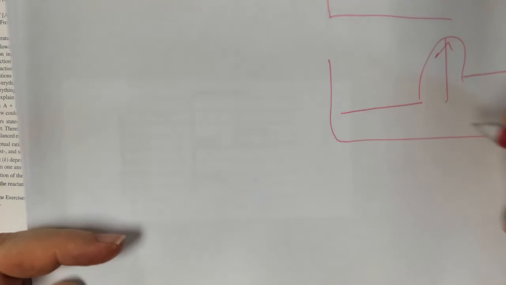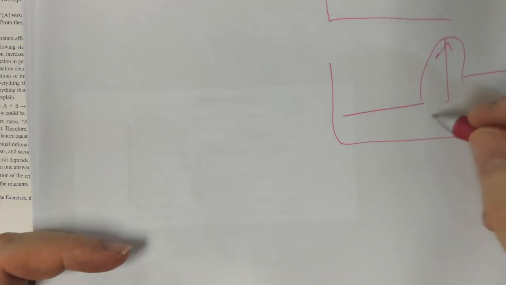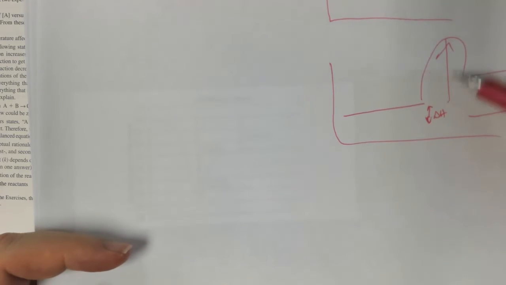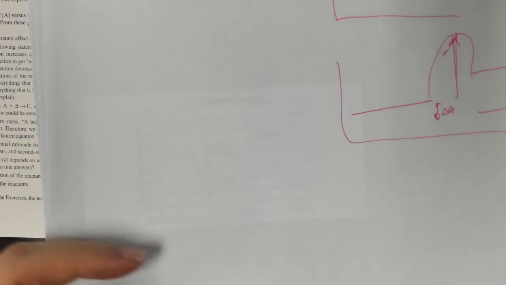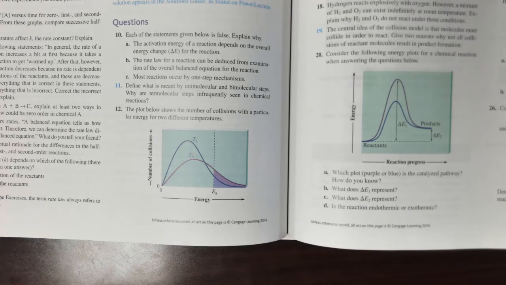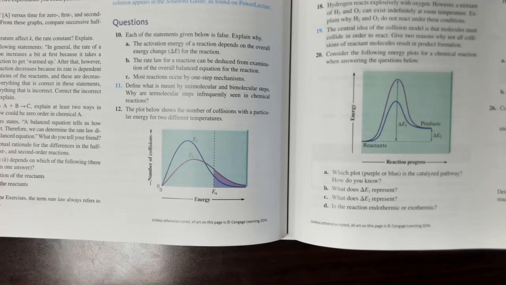Your total energy change, now that I'm thinking about it, I think I misspoke in the last video. So if this were your delta H here, then the total energy change would be the sum of those two, and that would be a very large number. So really your activation energy is what it is. It doesn't matter what your overall delta E is. That's just dependent on the change in levels between your products and reactants.